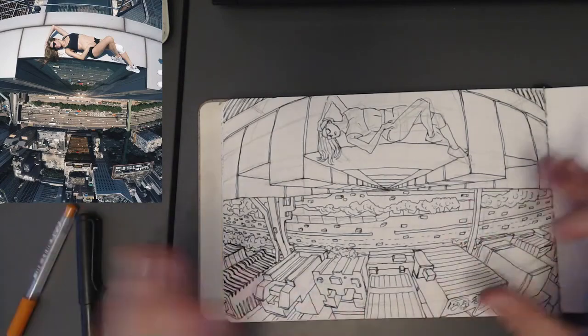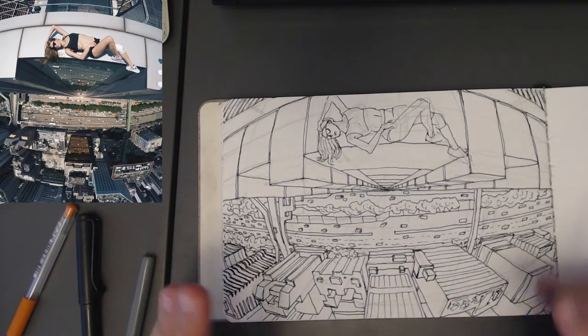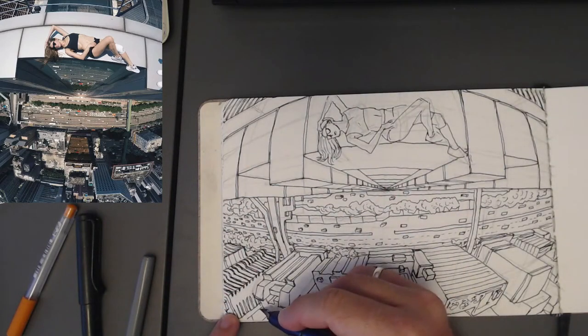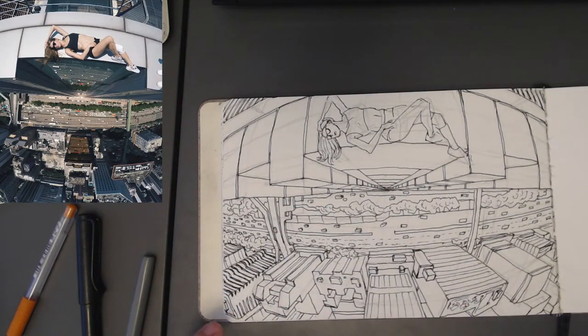Sometimes it's quick and short, sometimes wavy, sometimes curvy. It's a whole other topic, but it's a really big one. It's really important for me, at least.